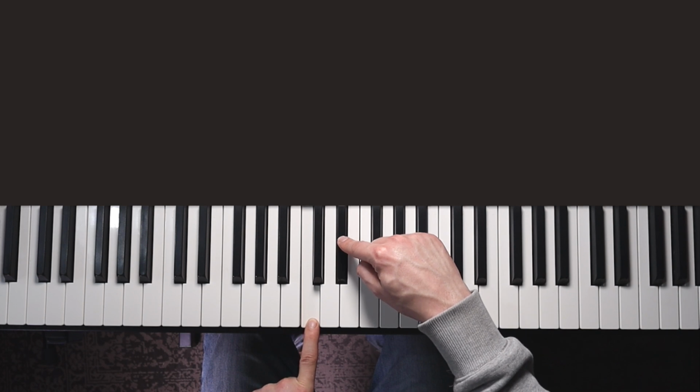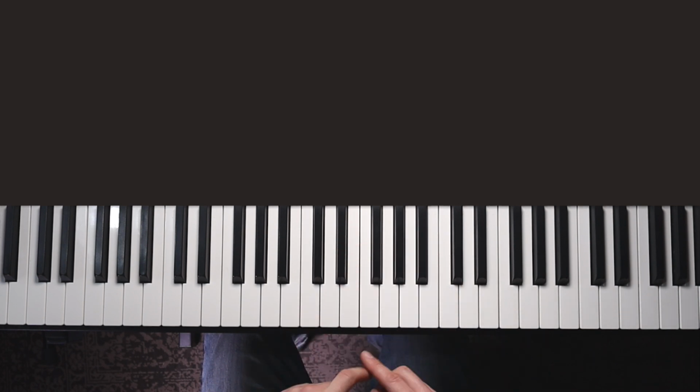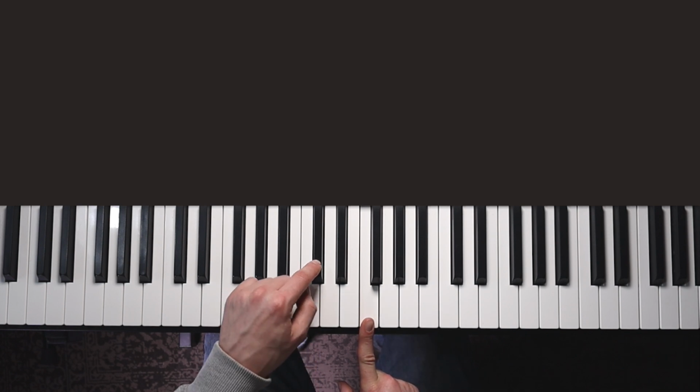That's E flat. F, and a major third below. Should have D flat.